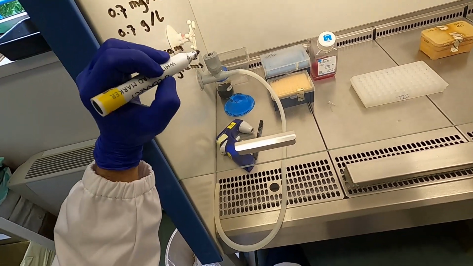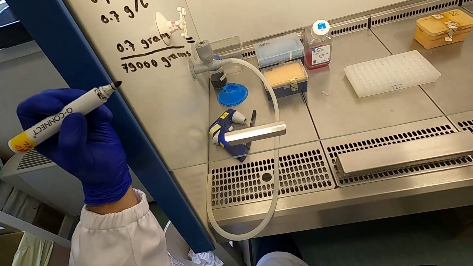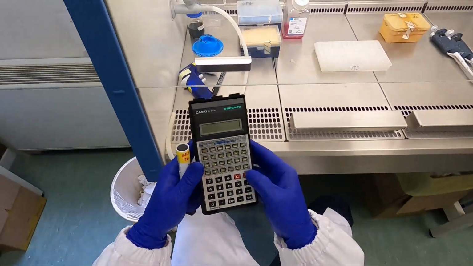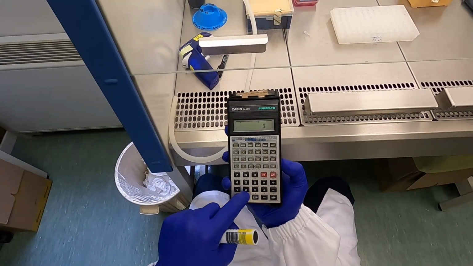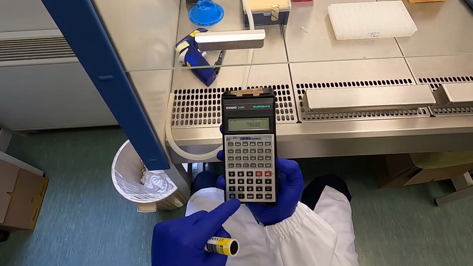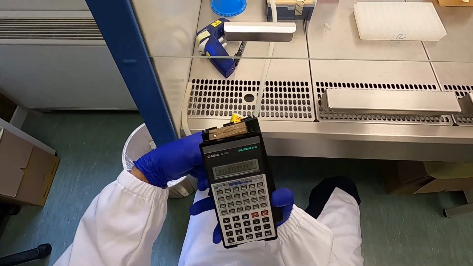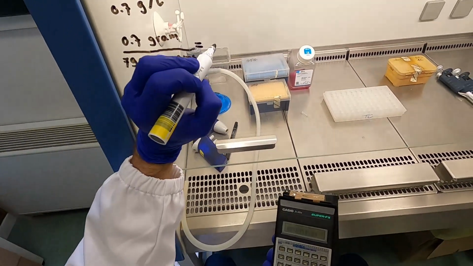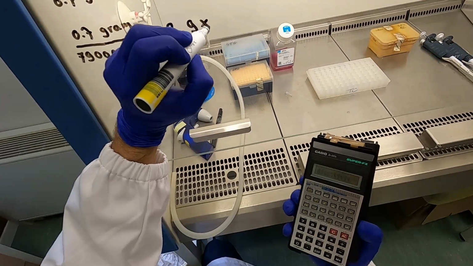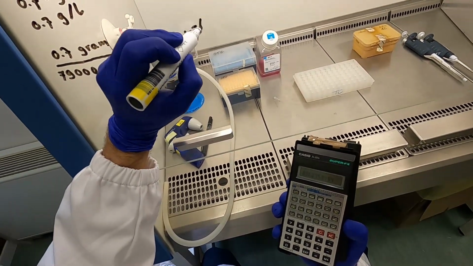So just let's get the calculator. You already know probably where we're going with this. Correct. 8.9 times 10 to the minus 6 molar.